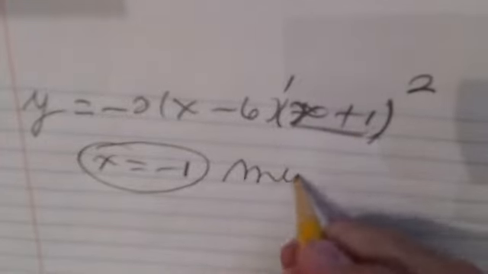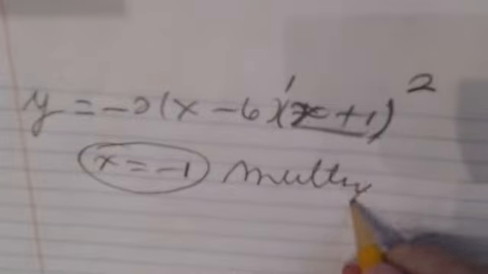So it has what we call, in this case, multiplicity of 2. Now, in this factor, x is equal to 6, and it has multiplicity of 1.